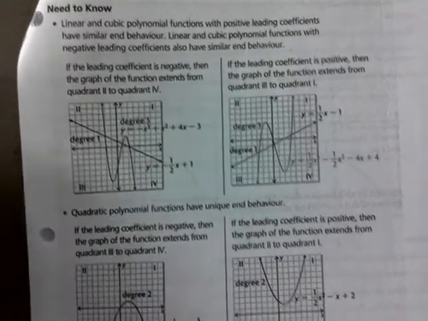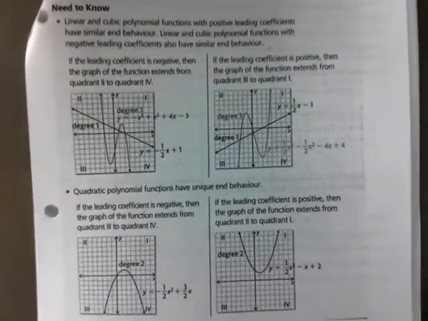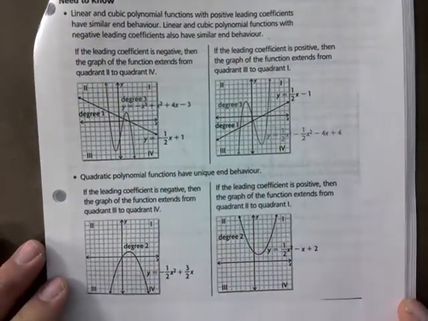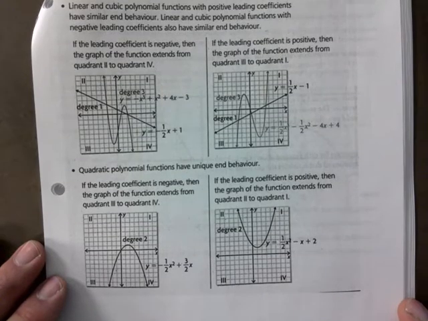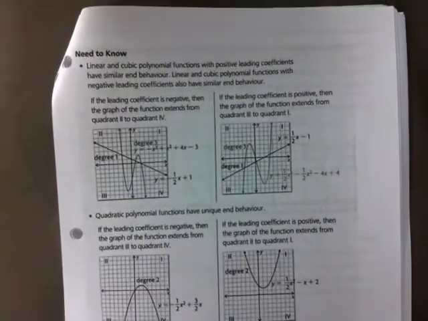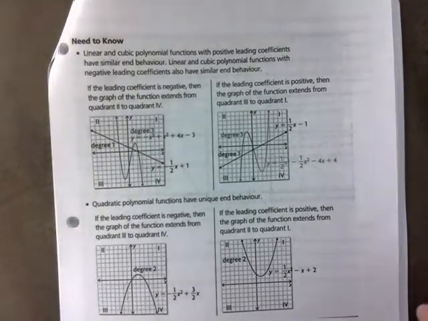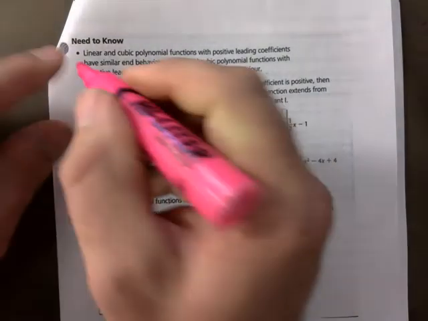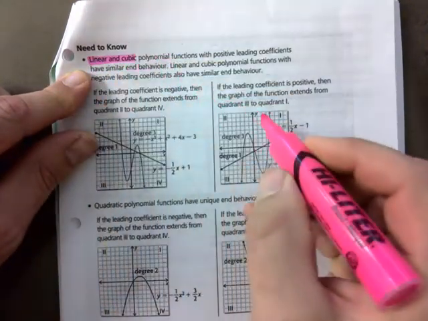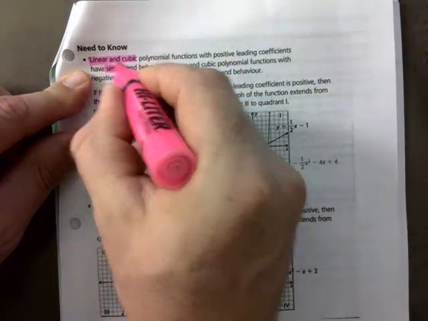This is what I just talked about before. Okay. I'm just going to narrow it down. It says here, linear and cubic, right, have similar end behavior.